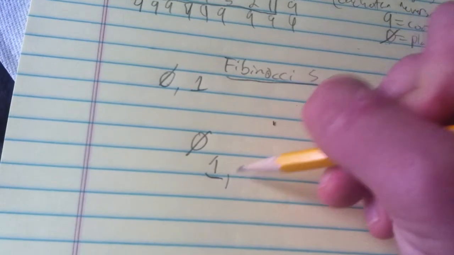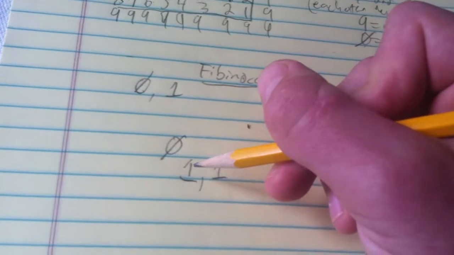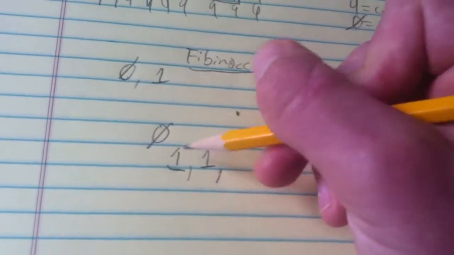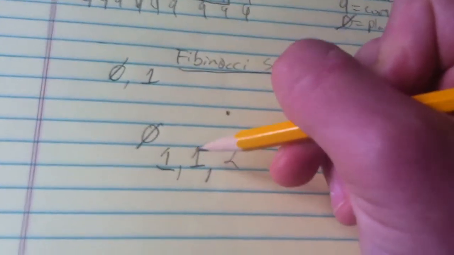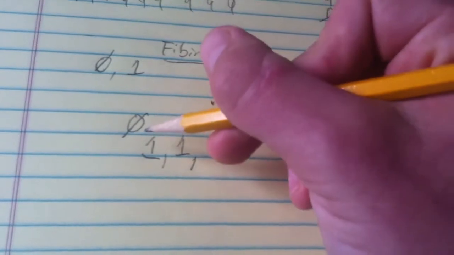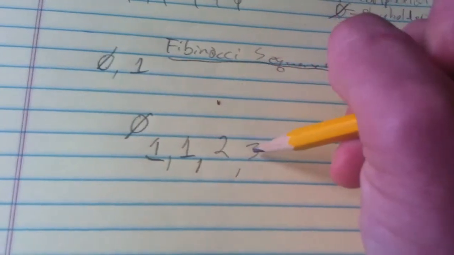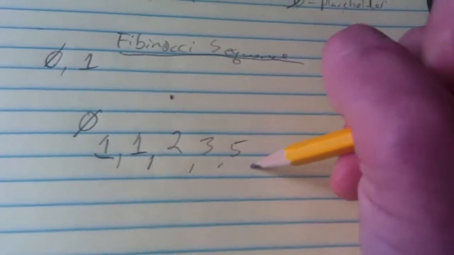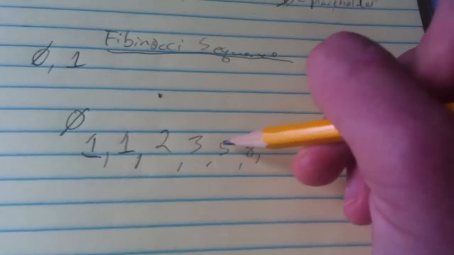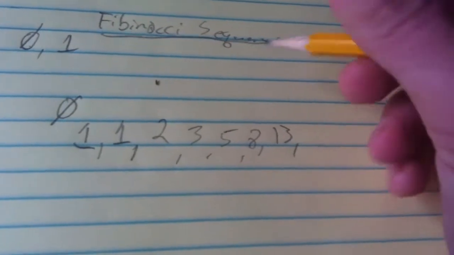0 plus 1 equals 1. And then you add that sum with the previous number to get the next number of the sequence. So a 1 plus a 1 is a 2, and then I add that sum with the previous number, which is a 1. So Fibonacci sequence goes 1, 1, 2, 3, because 1 plus 2 is 3. 3 plus 2 equals 5. 5 plus 3 equals 8. 8 plus 5 equals a 13. 13 plus 8 equals a 21.